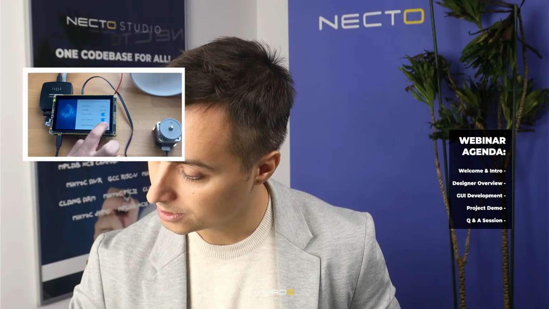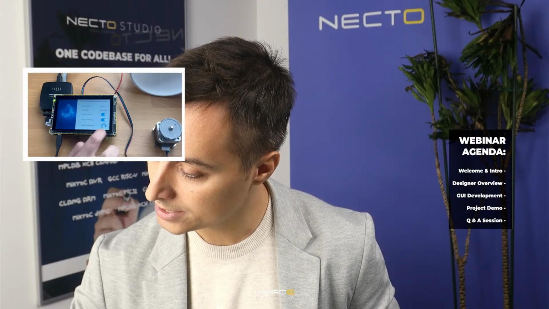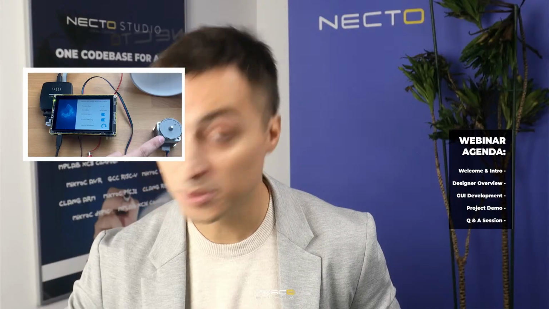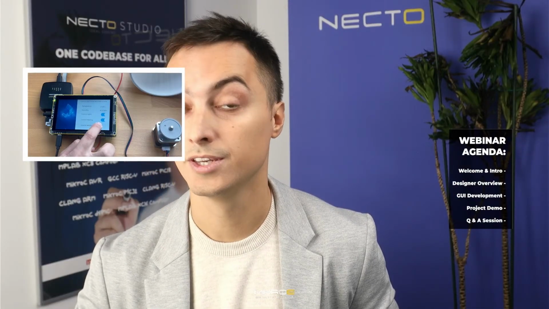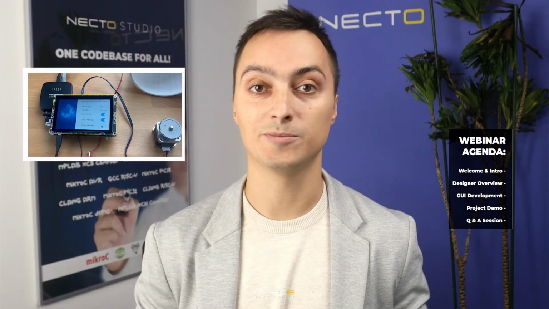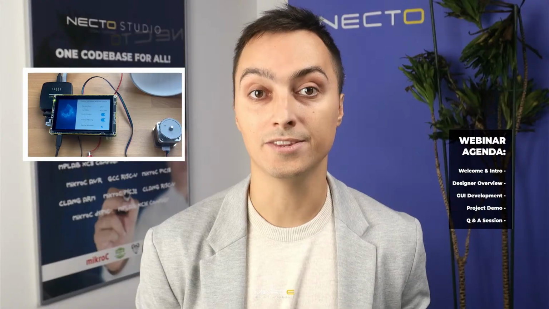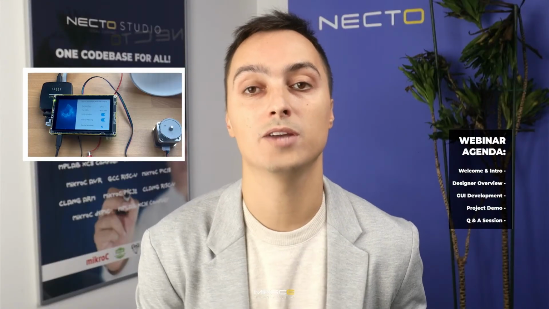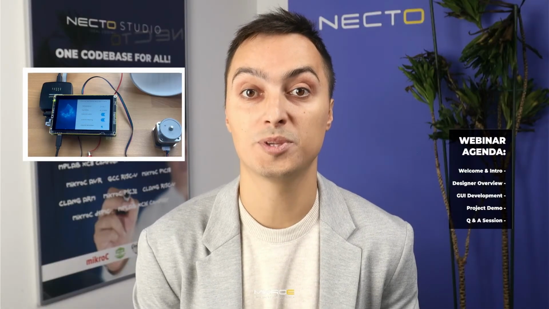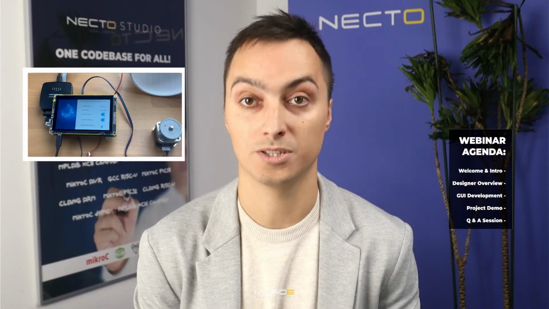If I perform slide clockwise, the stepper motor is definitely going to move clockwise. If I perform the counterclockwise movement, the stepper motor will run counterclockwise, just like this one over here. Okay. By the end, you will understand how to combine visual design with hardware, just like this one, to rapidly build and test smart home interfaces.